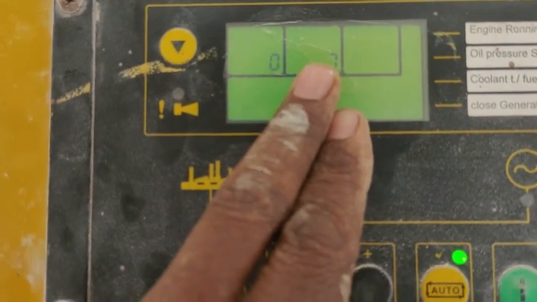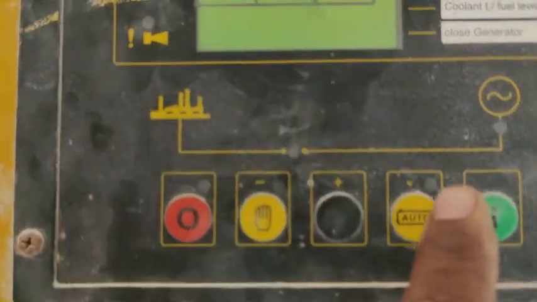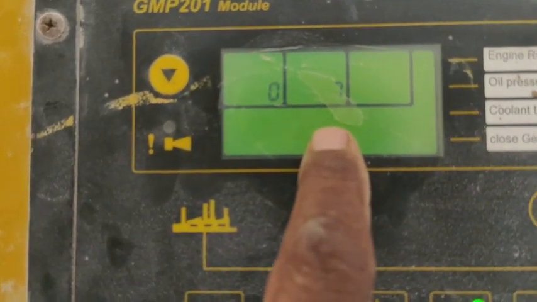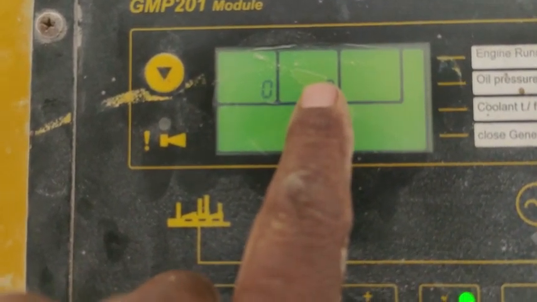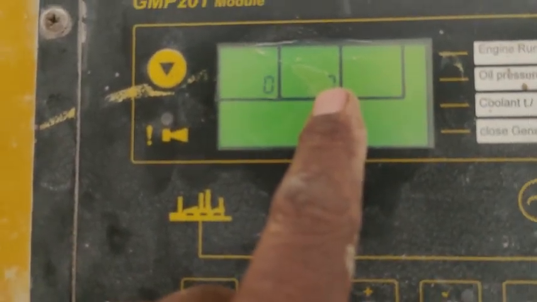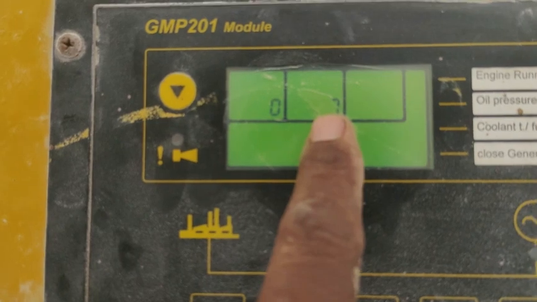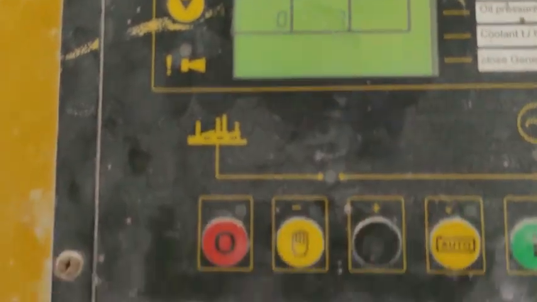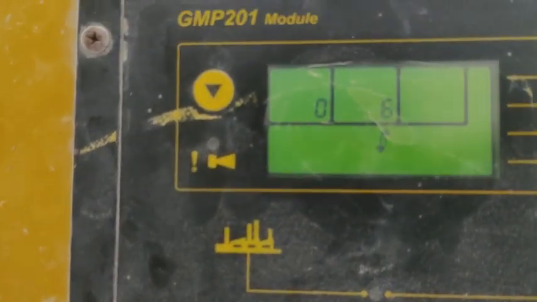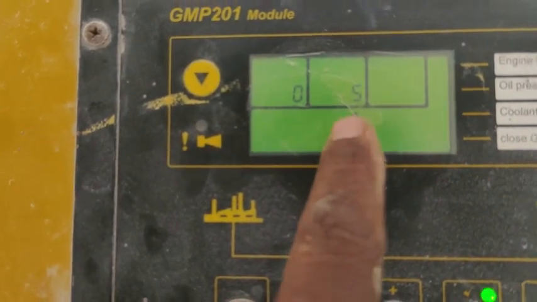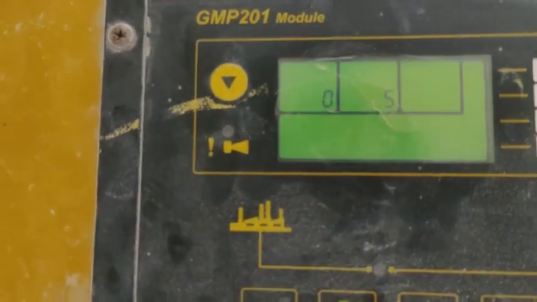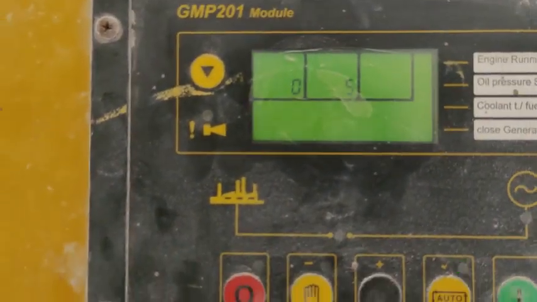Once you change the value, you press this auto button again, so this arrow sign will disappear and the value will be stored. Now it is 7 seconds. After 7 seconds our engine will start. I don't want to change it, so I put back the same value here. So in this way you can select the value of the parameter.